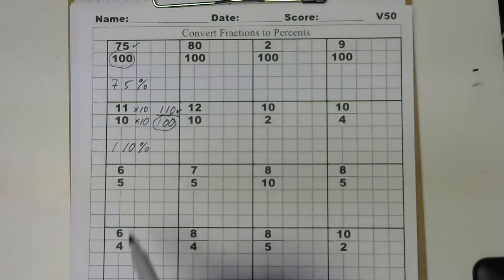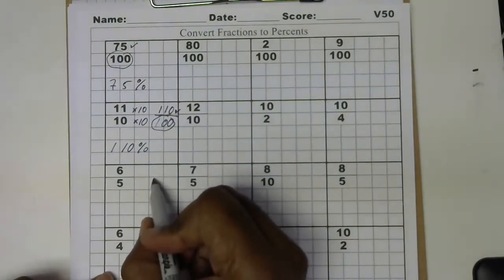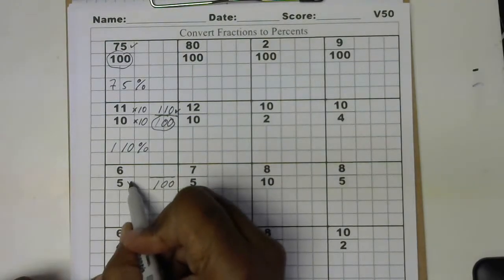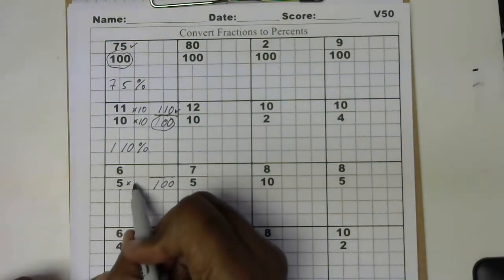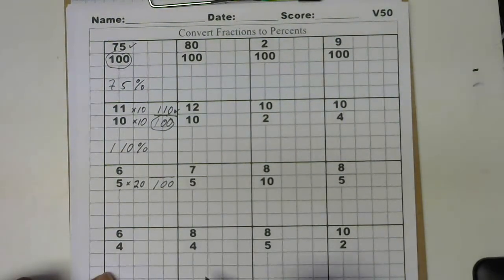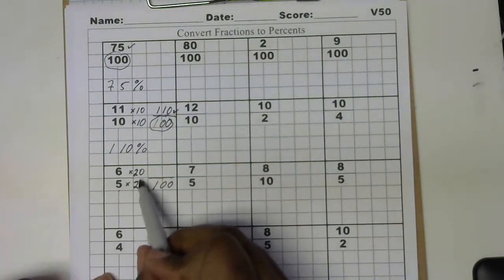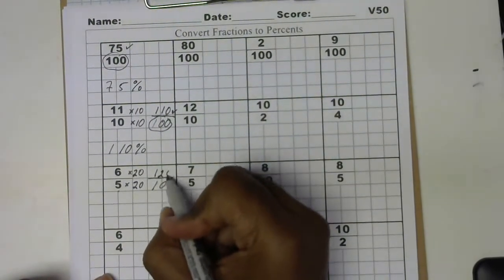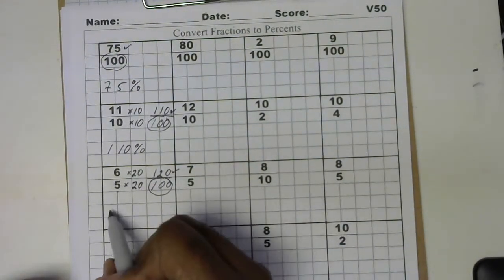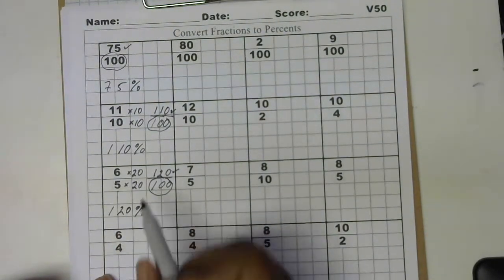Okay. Next, 5 over 6. We want to turn this into a percentage. So we need to convert the denominator to 100. So what's the multiplier from 5 to 100? The multiplier for 5 to get to 100 is 20. So we'll also use the multiplier in the numerator as well. So 6 times 20 is 120. Now with the 100 in the denominator, the 120 becomes your percentage. So 6 over 5 is 120%.